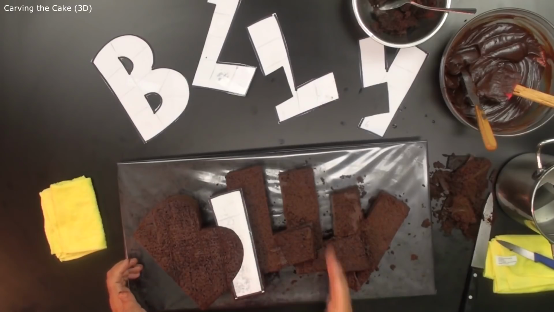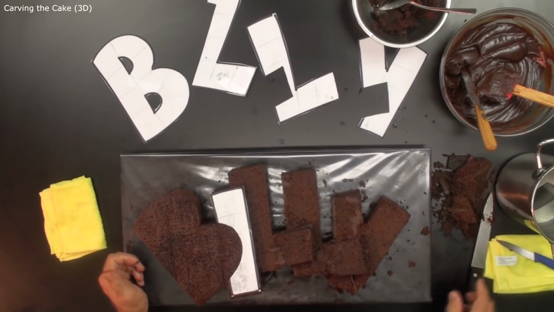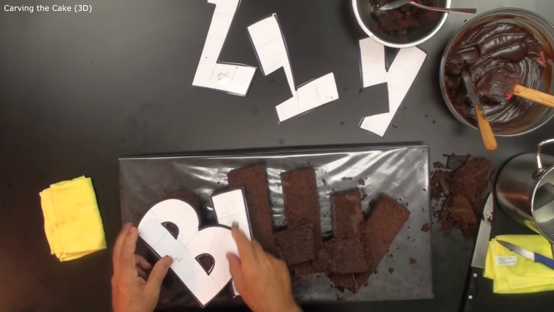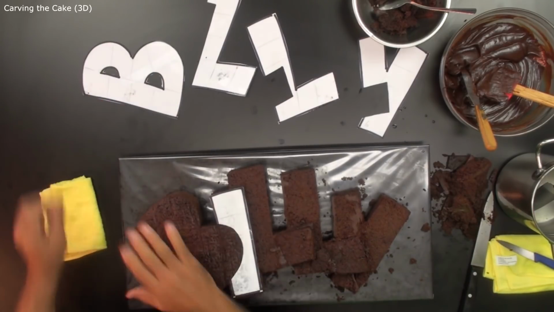So this L is correct, this L is correct, Y is correct, and then B has to lift up a little bit in that area. So what I like to do, I'm going to get this one here, and first of all, just level this one up like that.